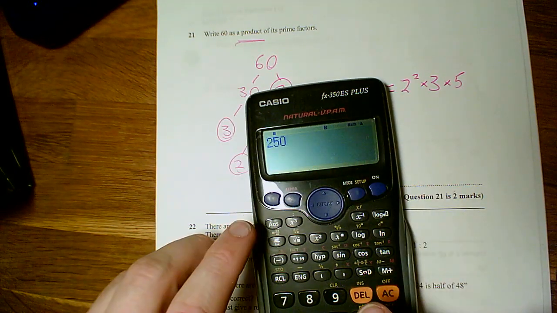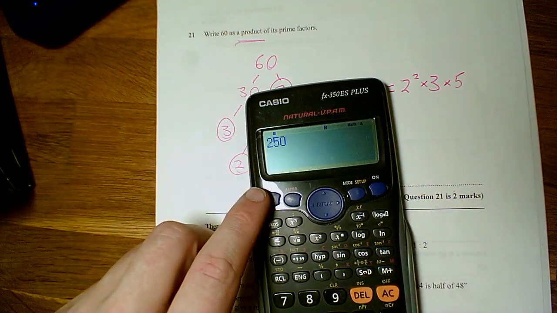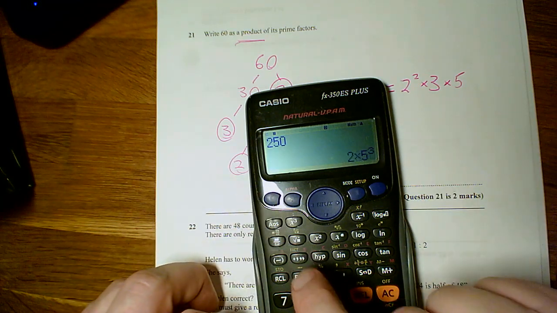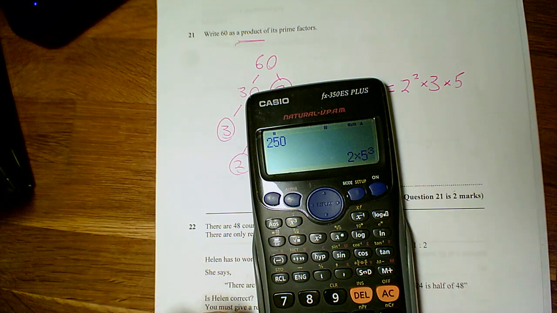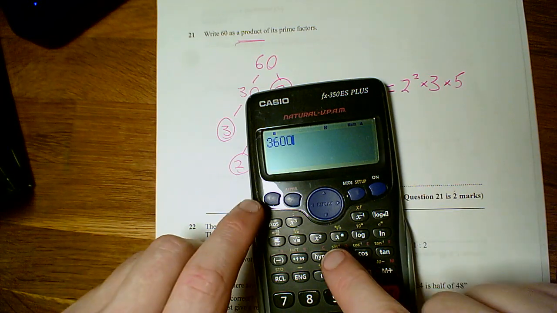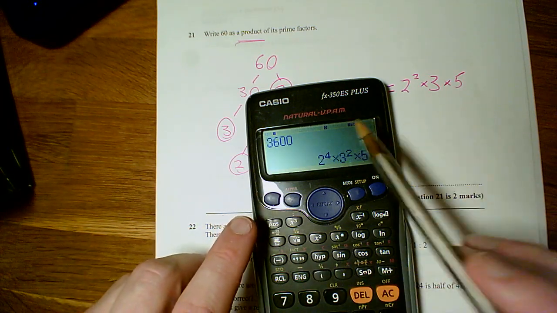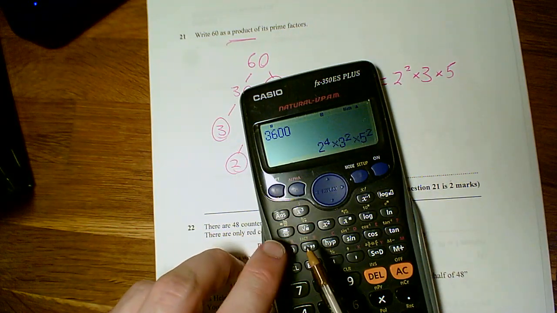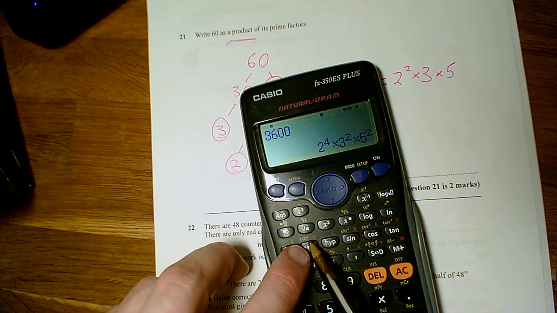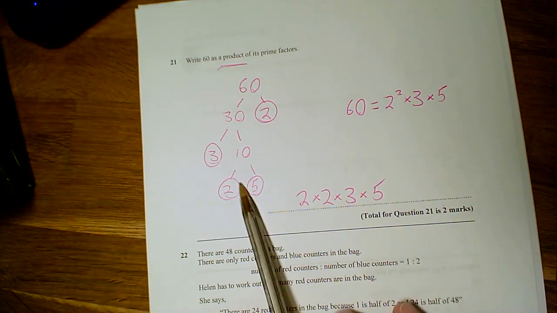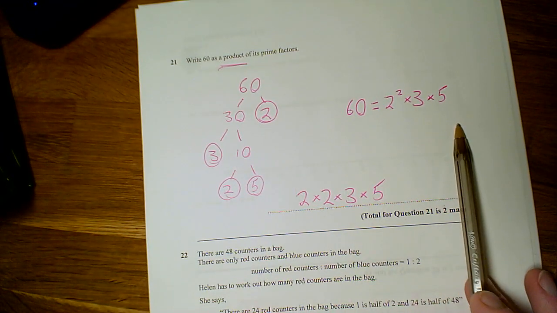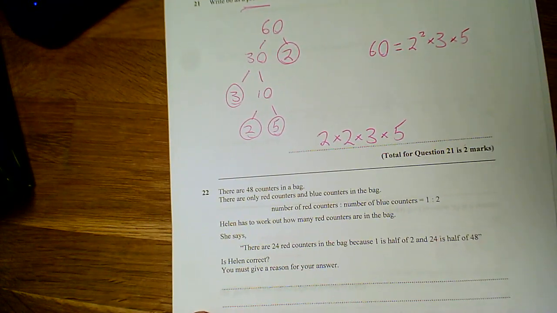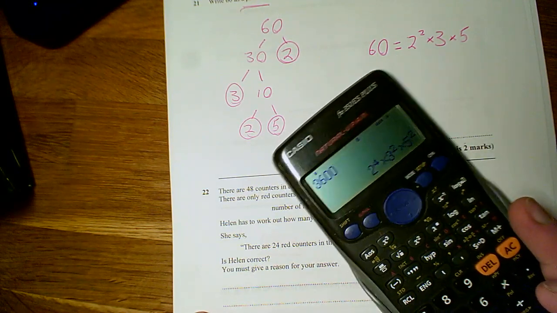Let's do 250. I need to press equals, so it's there, and then shift fact. Oh, it's 2 times 5 cubed. What about 3,600 equals fact? That'd be 2 to the power of 4 times 3 squared times 5 squared. Most of your calculators have this fact button on it. If you do, and you're in a calculator paper, use it. Okay, great. If you can do this, do it. We can remove mistakes and check using the calculator.